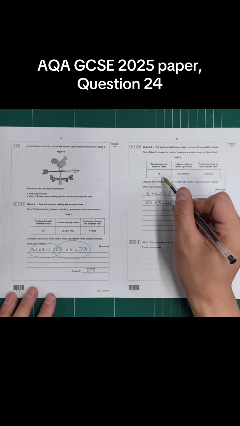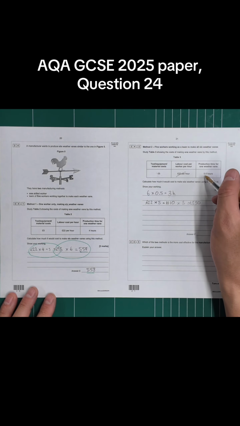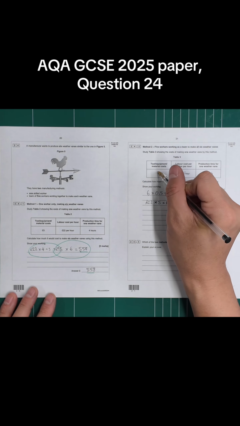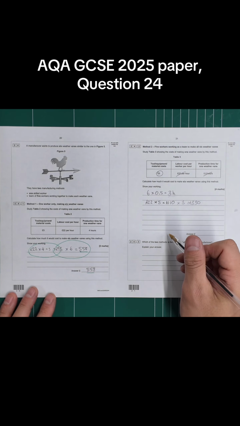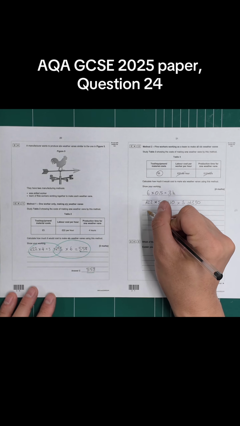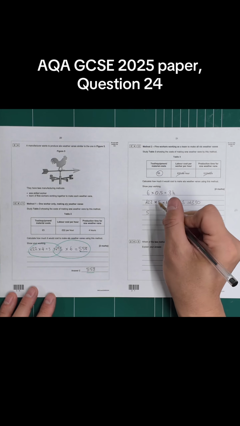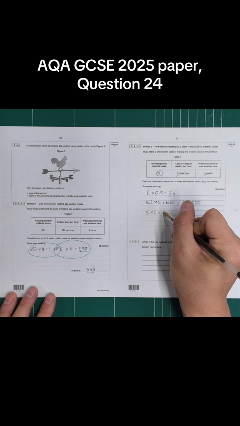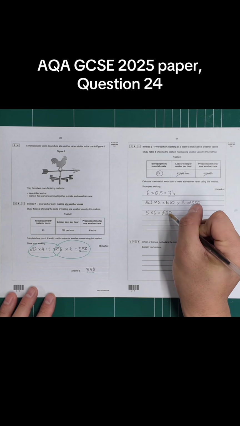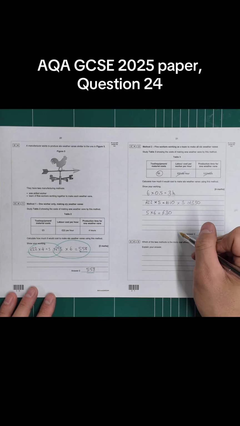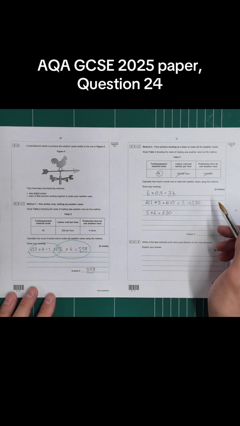We still have this cost of £5. It costs us £5 in materials and tools and equipment, and we have 6 to make. So we times that by 6, giving us a total of £30. Okay, so this is the 3rd mark. 1 mark, 2 marks, 3 marks.